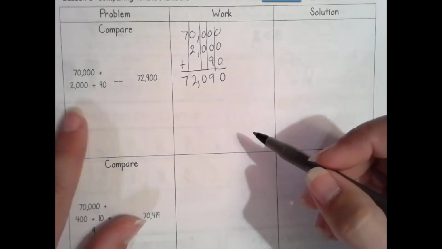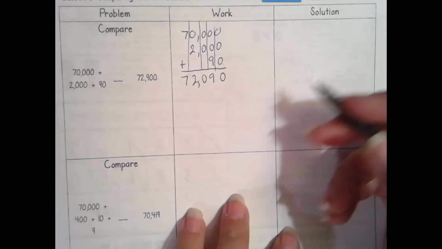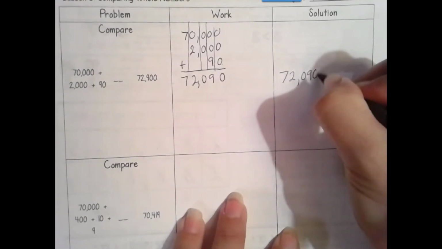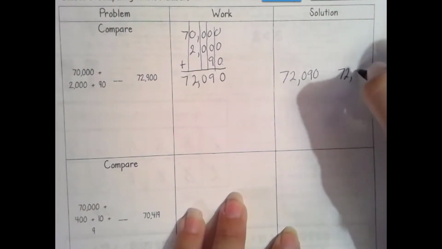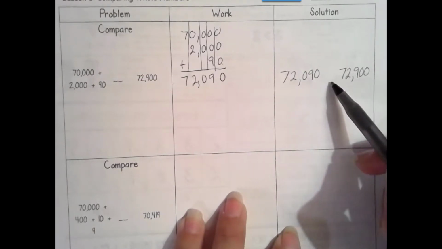Alright, so now we know what this one is. It's 72,090. So I'm going to rewrite that over here. And the other number is 72,900. So now all I need to figure out is which comparison symbol goes here.